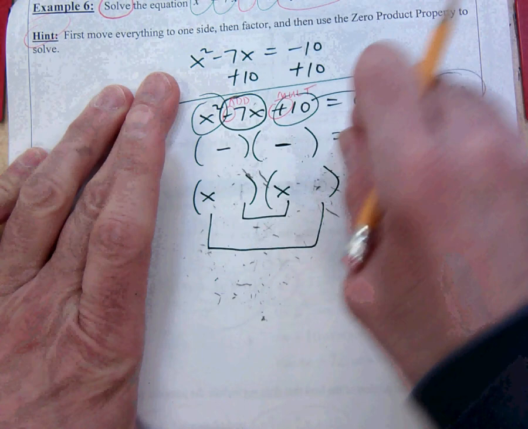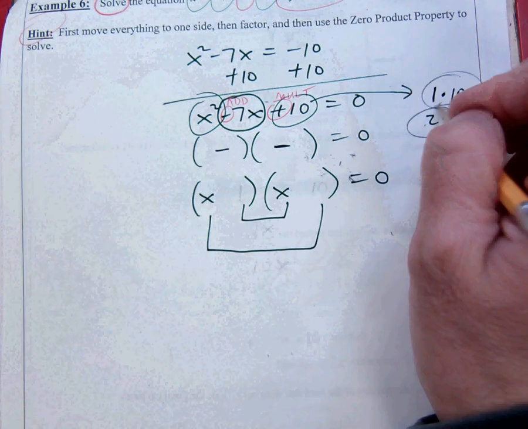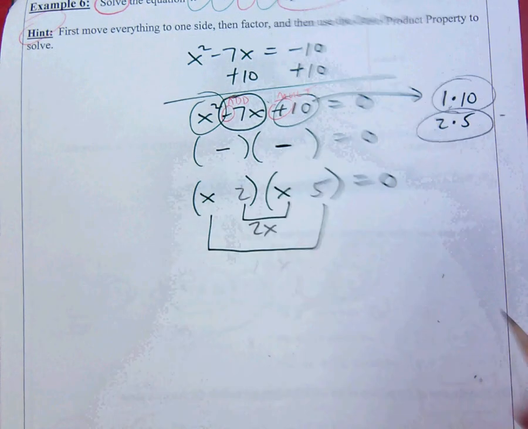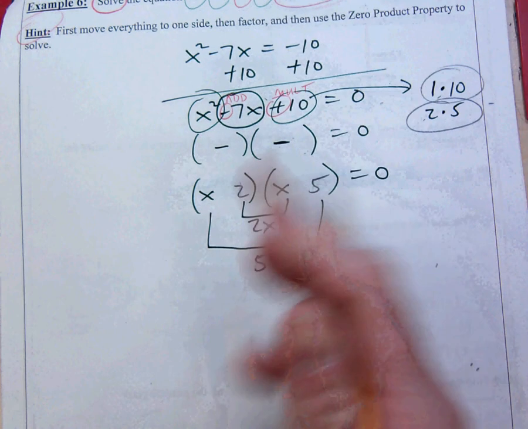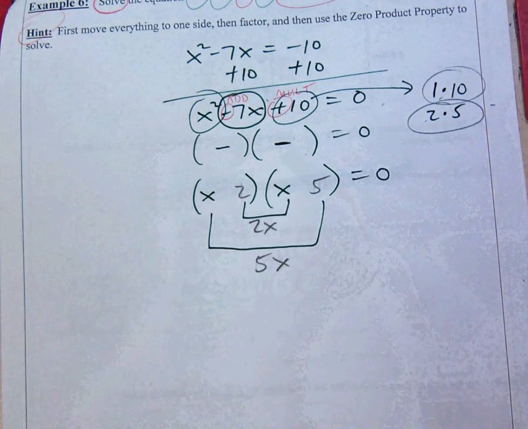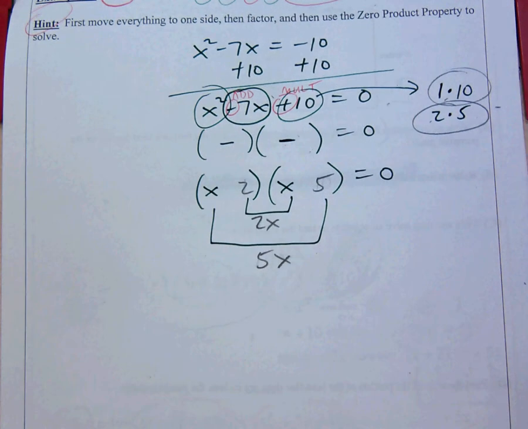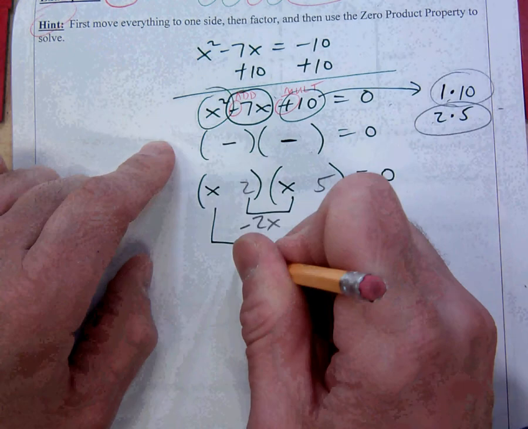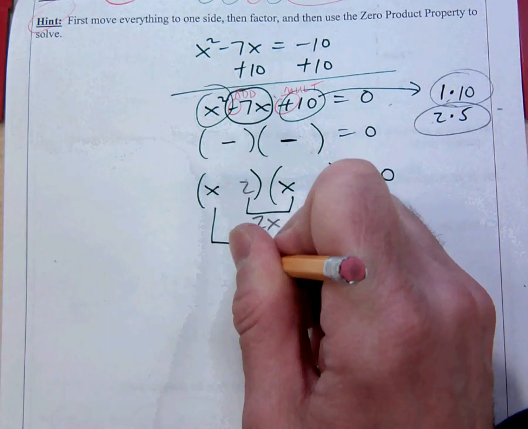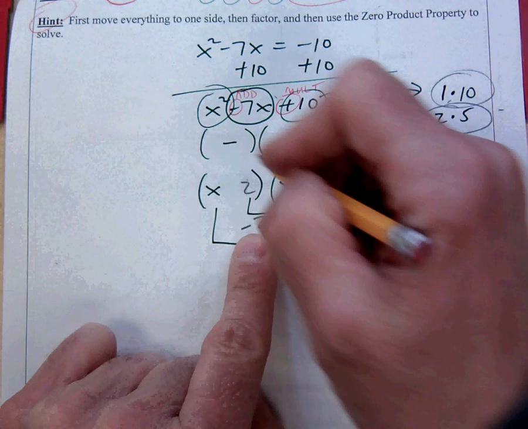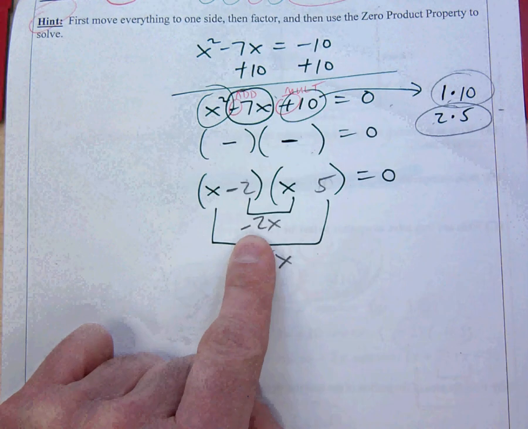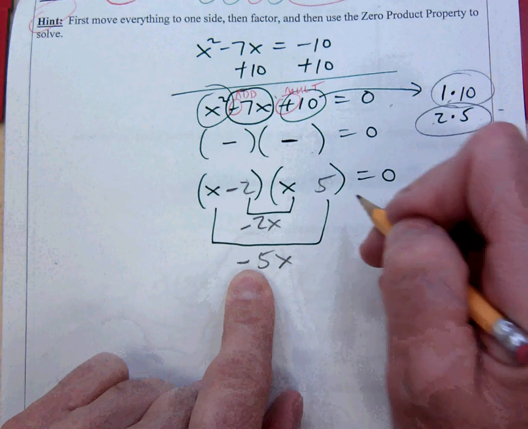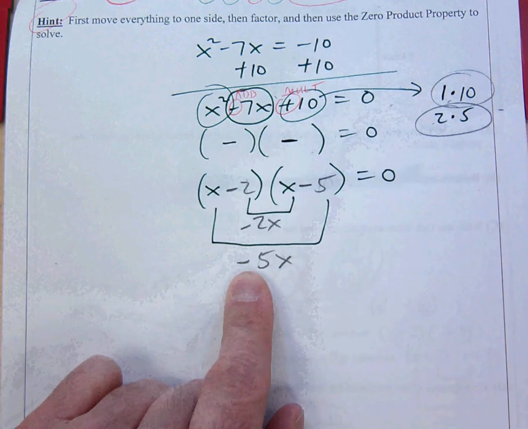What do I got to try now? The 2 and the 5. Let's try that. All right, when I multiply the insides, I get a 2x. When I multiply the outsides, I get a 5x. And was there any way to get a middle term of a 7x out of there? Yes. Specifically, I want a minus 7x. So don't they both have to be minus to add up to a minus 7x? And the only way that's going to be a minus is if I put a minus there. Right? And the only way that's going to be a minus is if I put a minus over here. Yes?